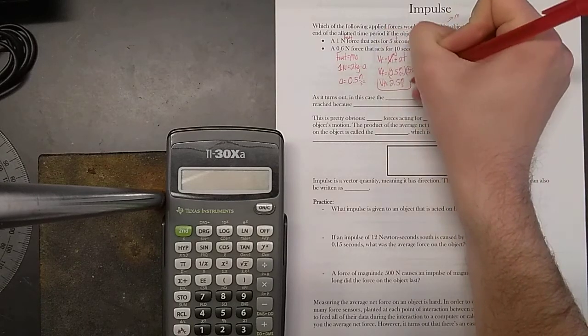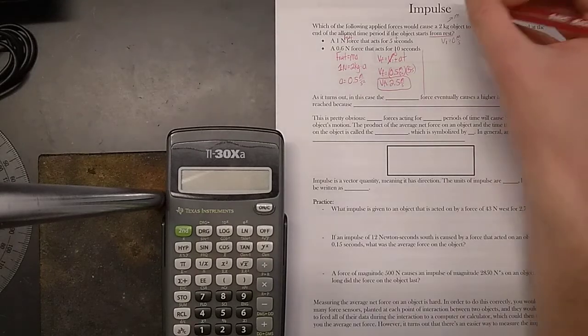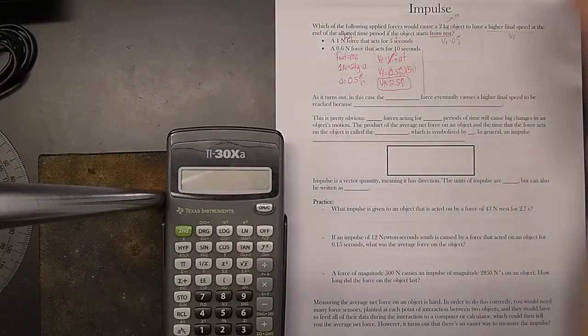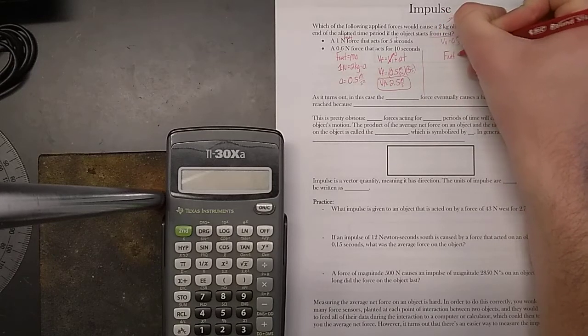Now what I really should have had you do at the outset is think about this without actually doing the calculations. Which one of these do you think is going to have the higher final speed? Is it the example where there's a bigger force but for a shorter period of time, or is it the example where there's a smaller force but for a longer period of time? Those are your two things that you have to weigh. Everything else is the same. Let's do the second bullet point now.